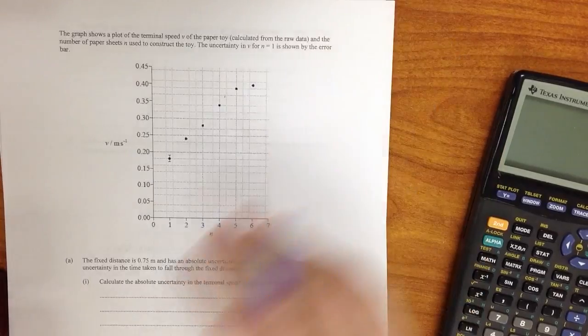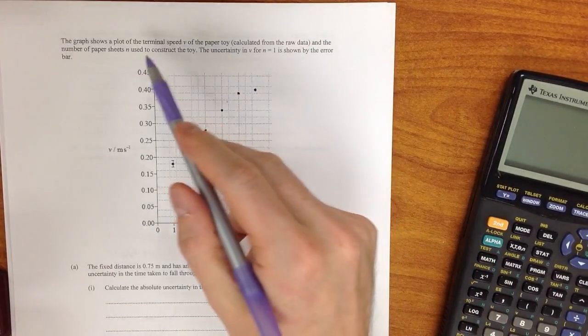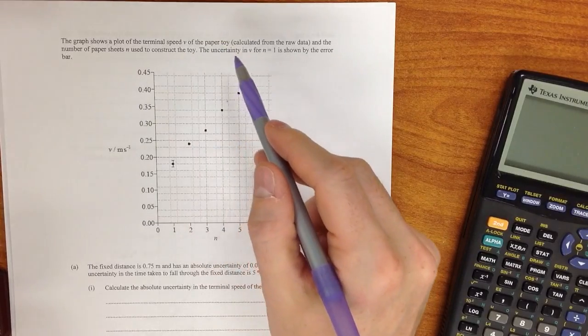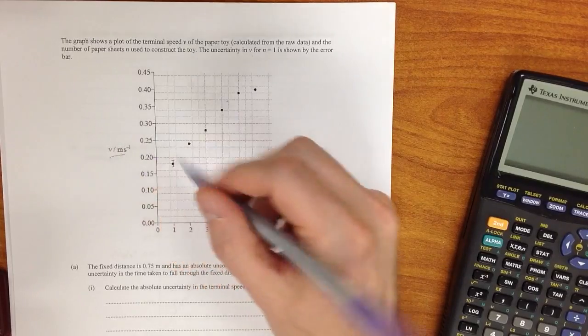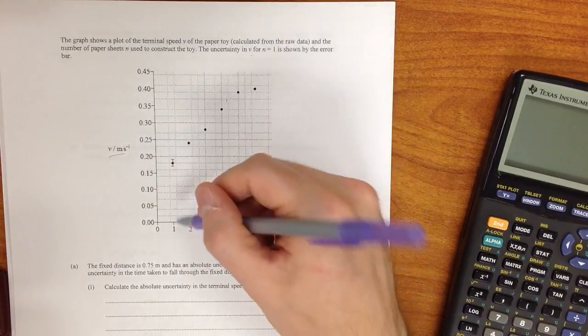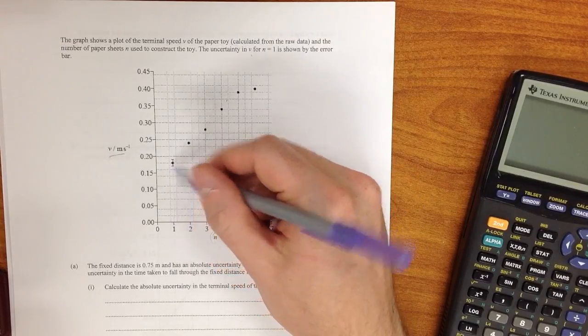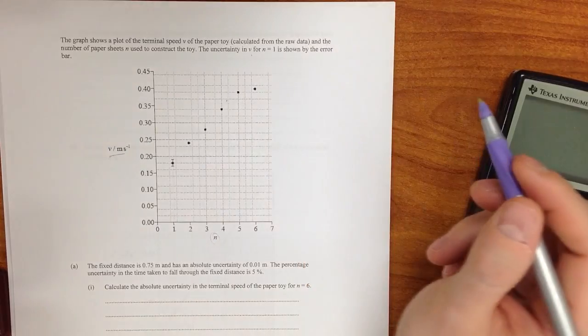The graph shows a plot of terminal speed calculated from raw data and the number of paper sheets N used to construct the toy. The uncertainty in V, where's V? Here it is. This is number of sheets. The uncertainty in V for N equals 1, that's this one, is shown by the error bar.